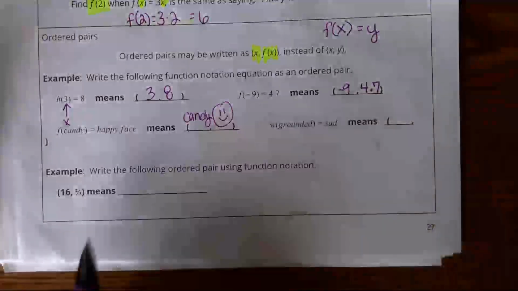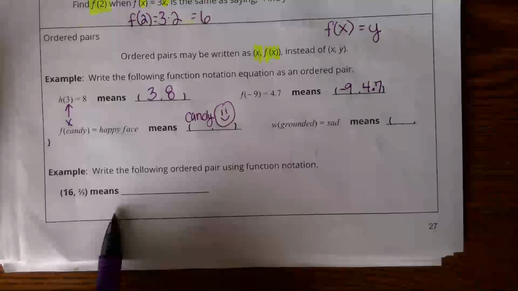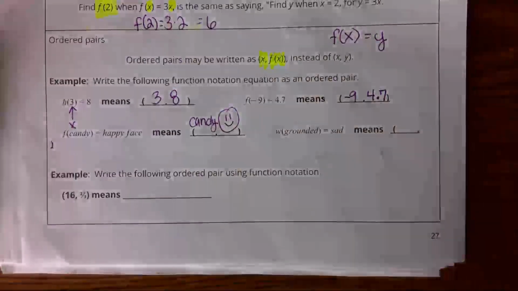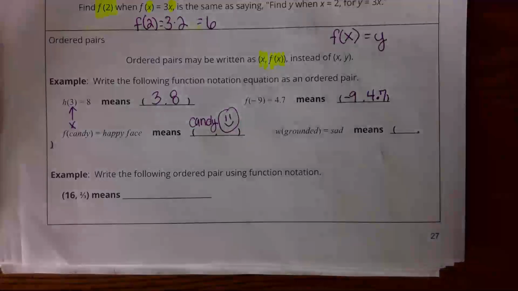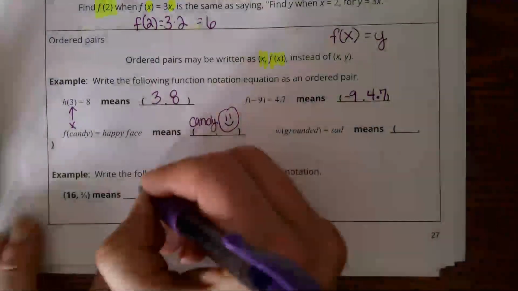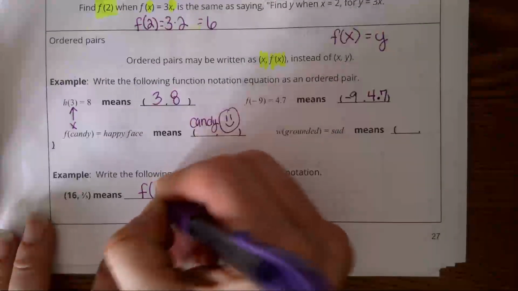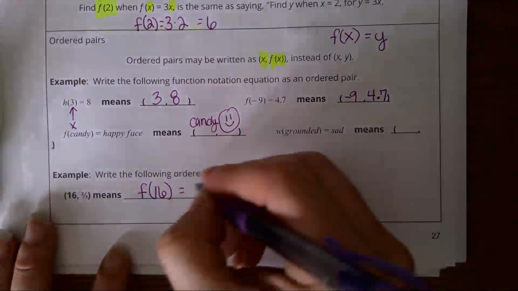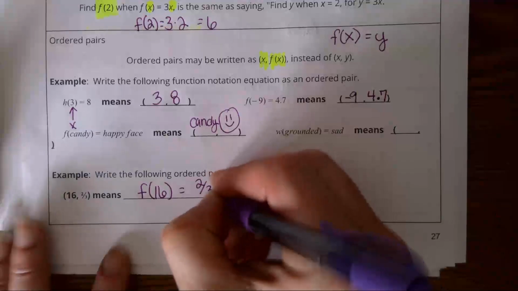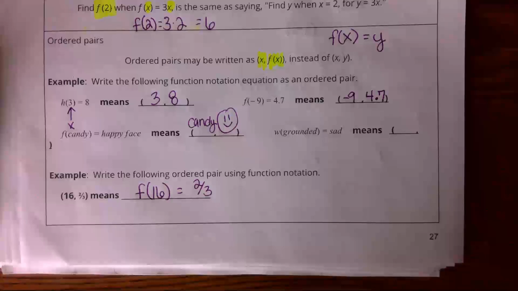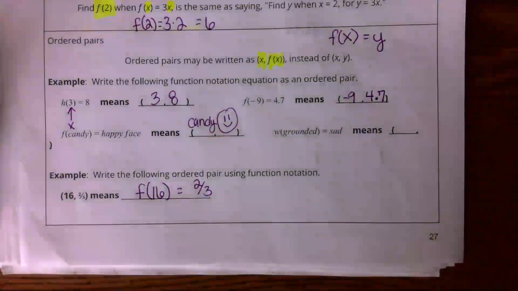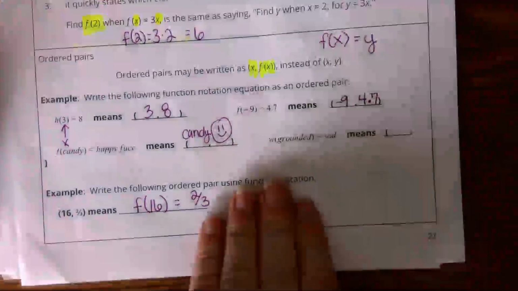Okay, over here. So what if I wrote the ordered pair? Can somebody write an f of x statement for me then? F of something equals something. She said f of 16 equals 2/3. All right.